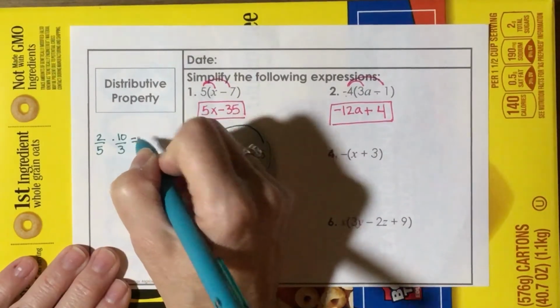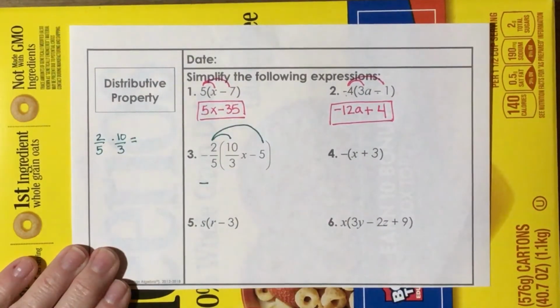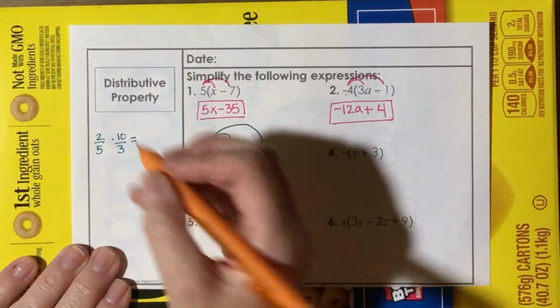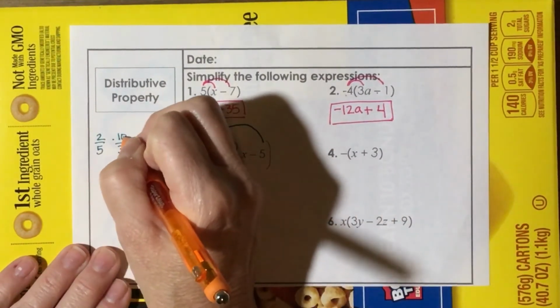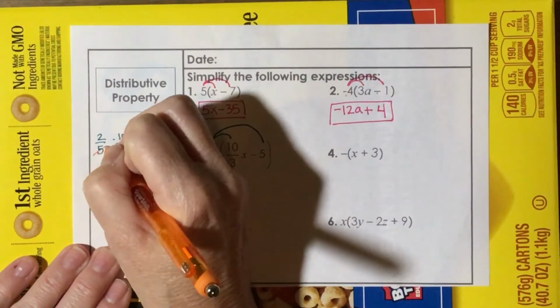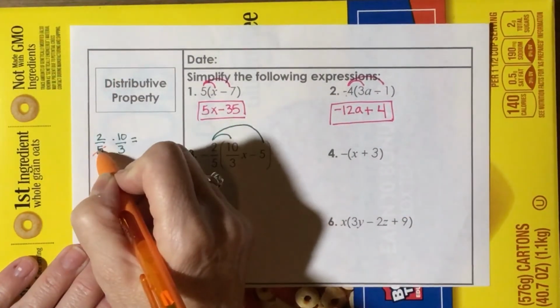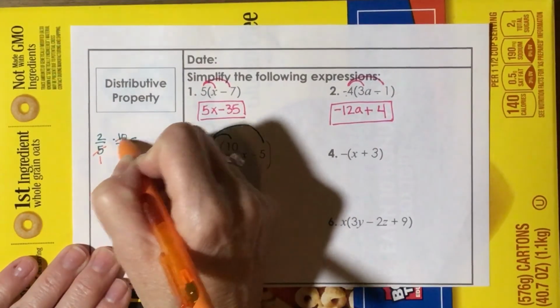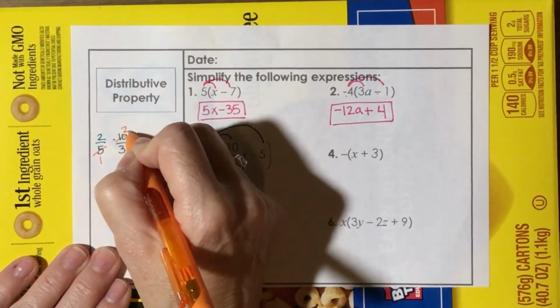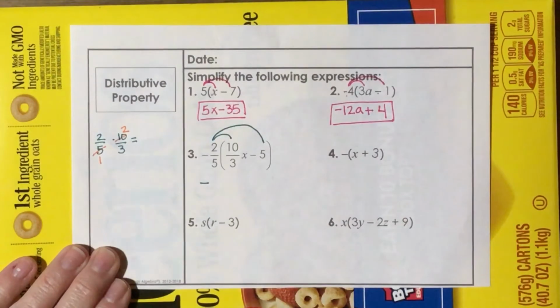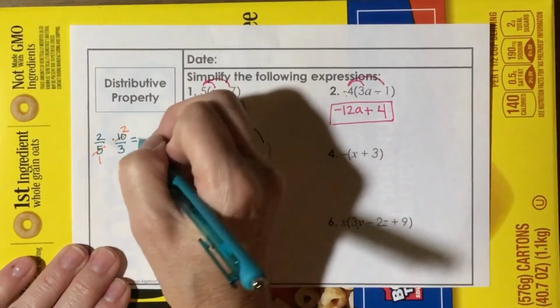I like to simplify my fractions before I multiply because they're not always easy to simplify at the end. So I see that a 10 and a 5 are both divisible by 5 because you need one numerator and one denominator. So 5 divided by 5 is 1, 10 divided by 5 is 2. And I can't simplify anything else, which means when I multiply, I know my answer will be in simplest form.